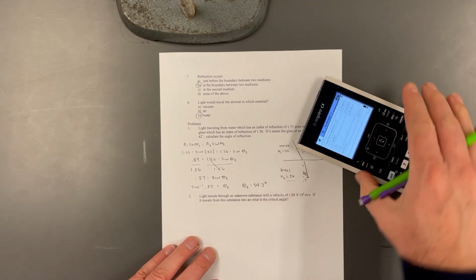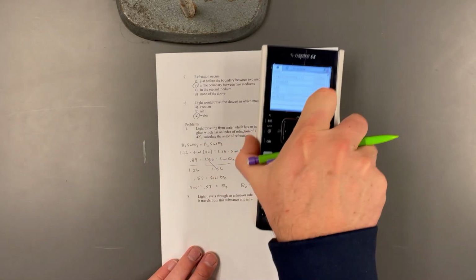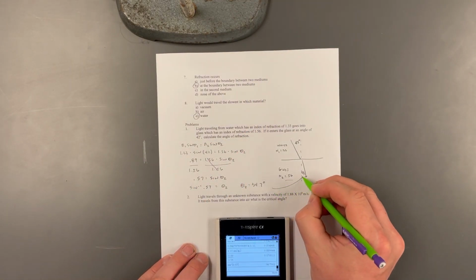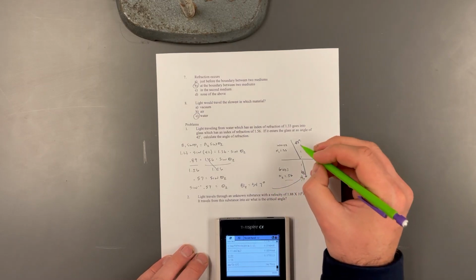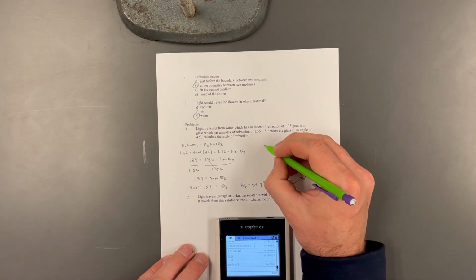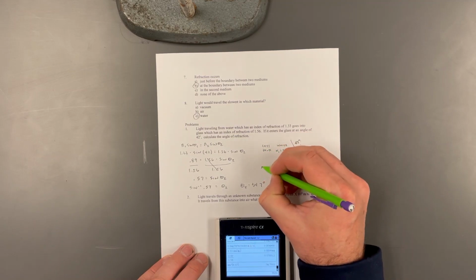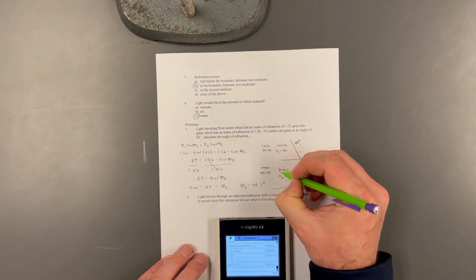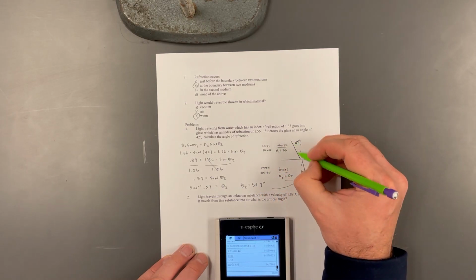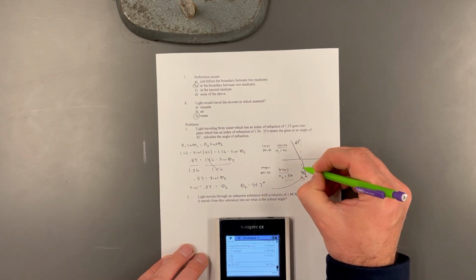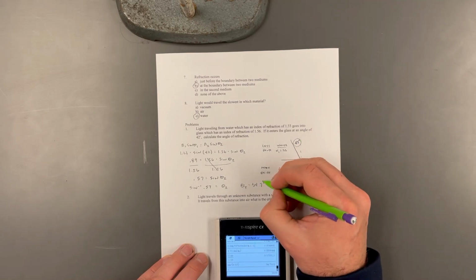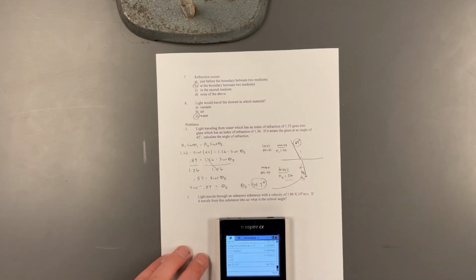That means this angle here is going to be 34.7, which makes sense because it was going from less dense, which is water, to more dense, which is glass, so it's going to get bent towards the normal. Therefore, the angle went down, from 42 to only 34.7.